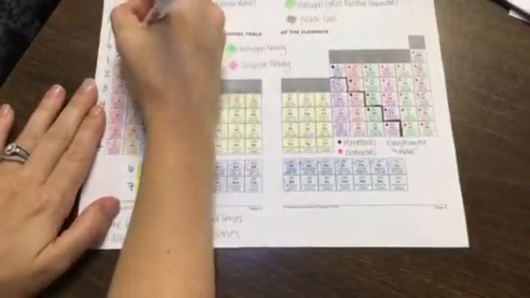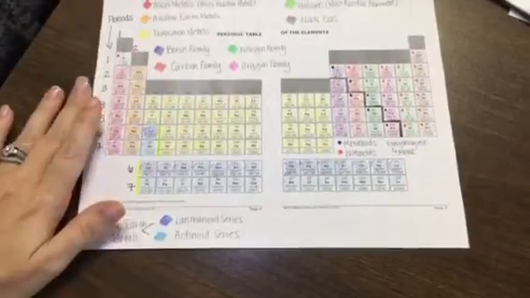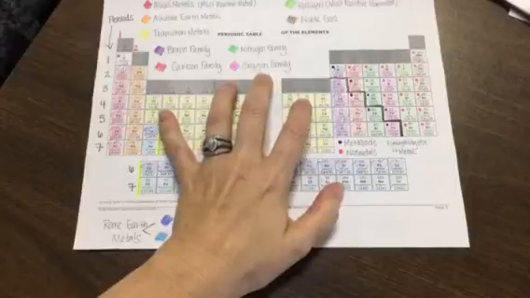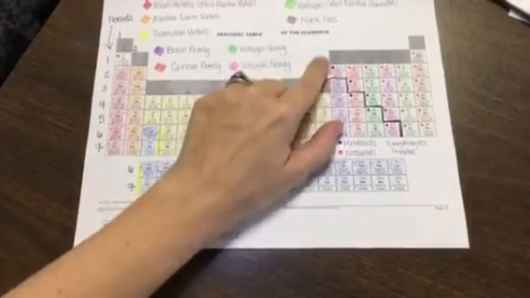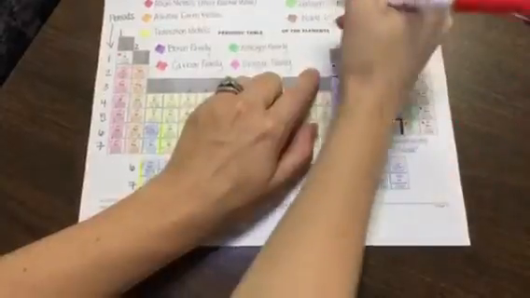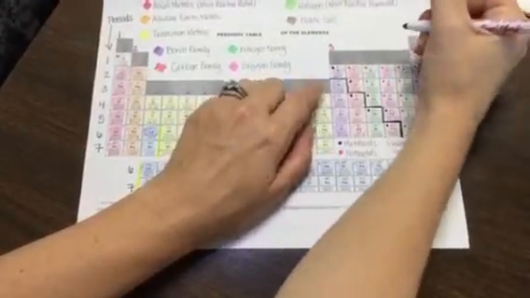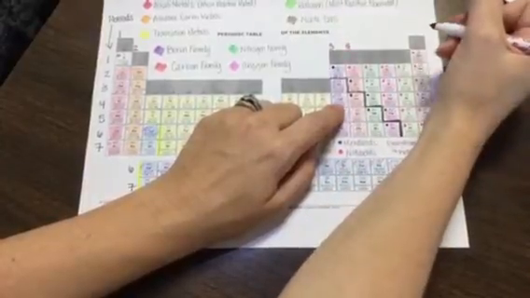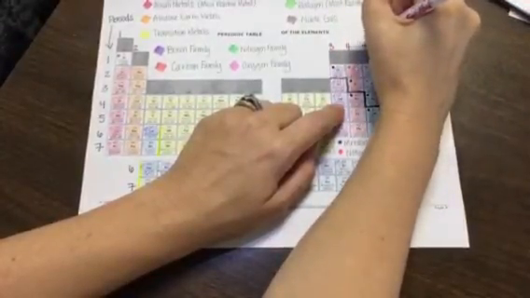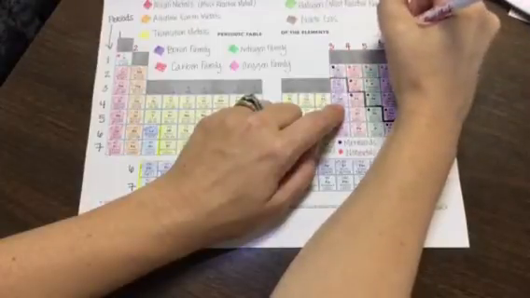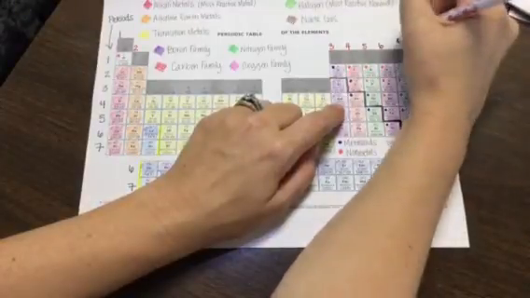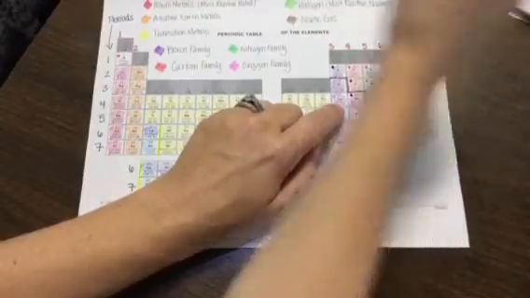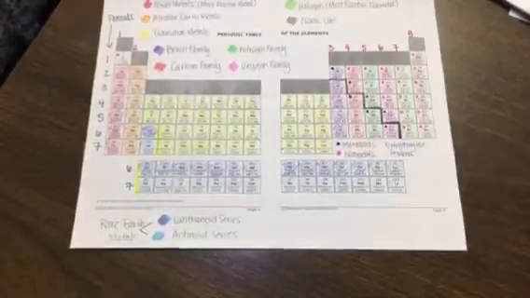Column 2 has 2 valence electrons. And then we skip this whole chunk of metals right here in the middle, and we head over here to column 13, and it has 3 valence electrons. 14 has 4. Column 15 has 5. Column 16 has 6. Column 17 has 7. And column 18 has 8.